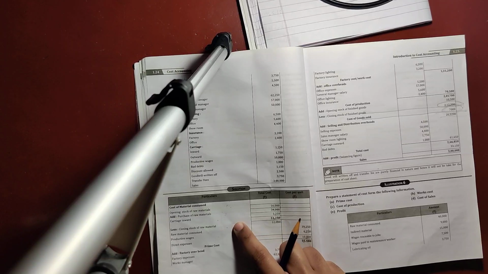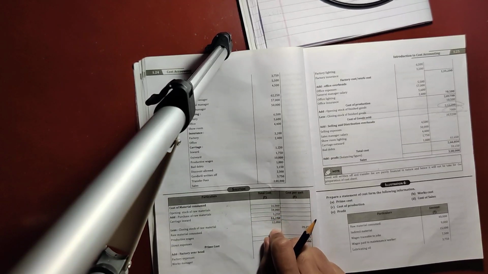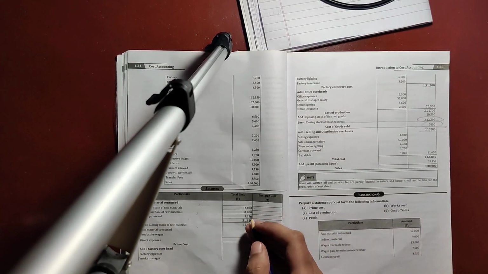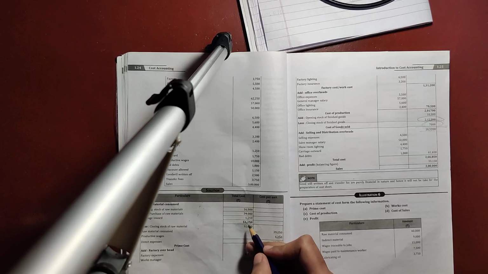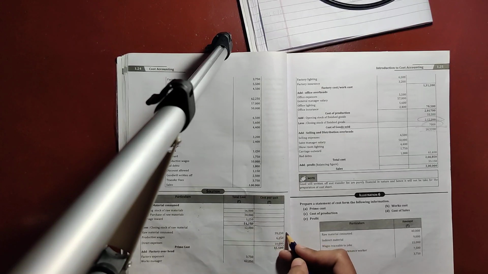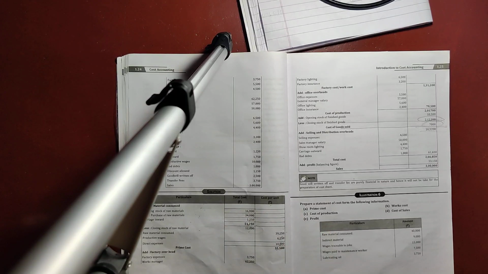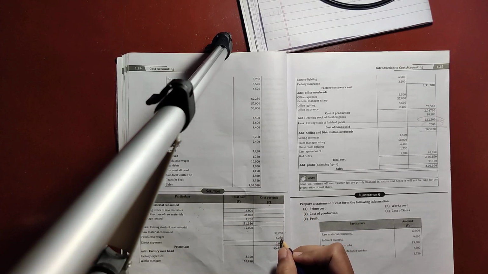Deduct this amount, that is 51,250, with the closing stock of raw material, that is 12,000. After you deduct, next amount you take in the outer column. So 51,250 minus 12,000 will give you 39,250. That will be your raw material which is consumed.